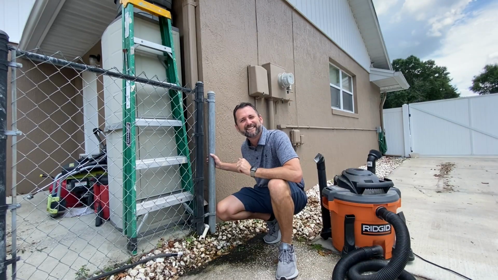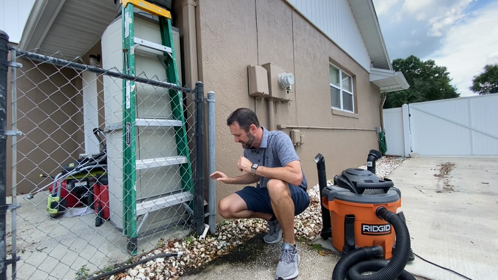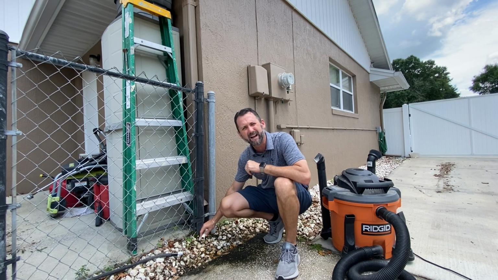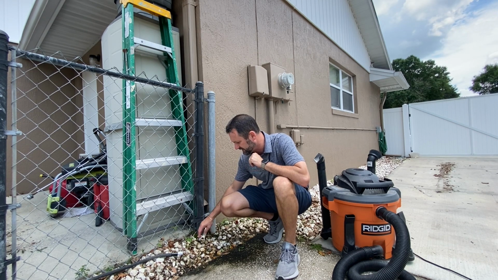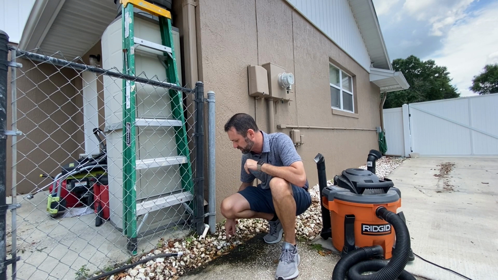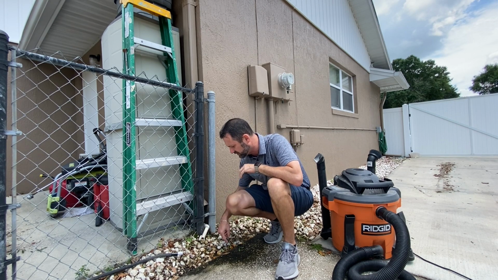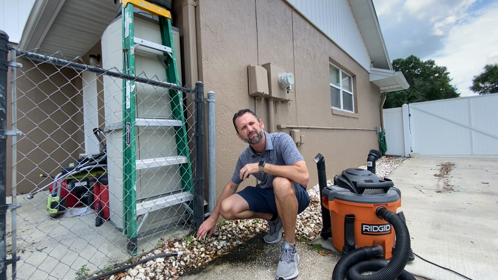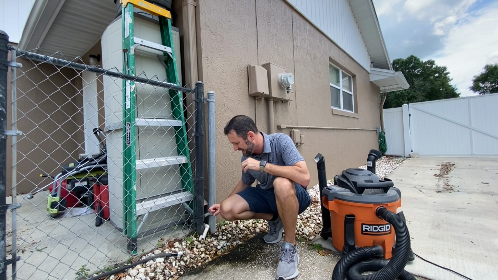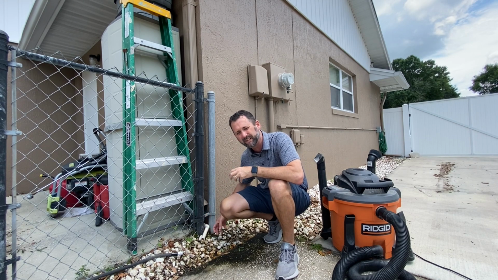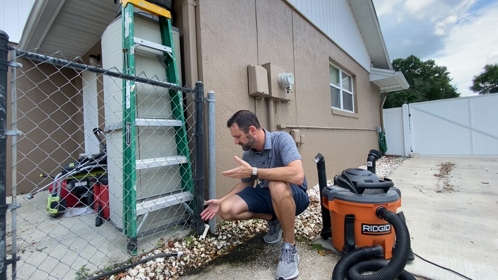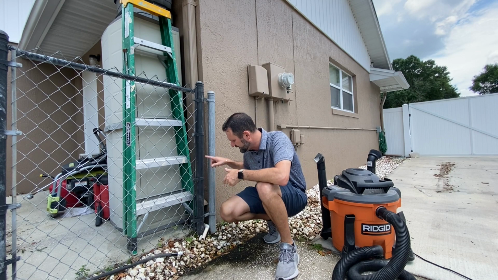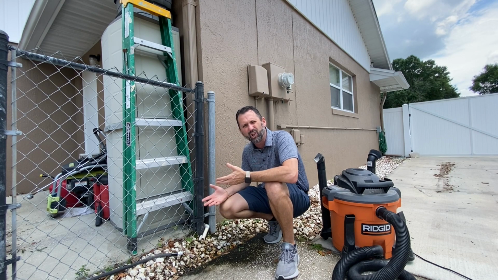So without further ado, I'm here at the exterior of my home, and I've located the drain line for my air conditioning system. I see that there's been water flowing out of it. There's a little bit of algae and gook on the ground, which is common. And then I've noticed that maybe it's clogged right at the end, or maybe there's something that's crawled up in there, or even worse, somewhere along the line up into the attic, there's a clog.